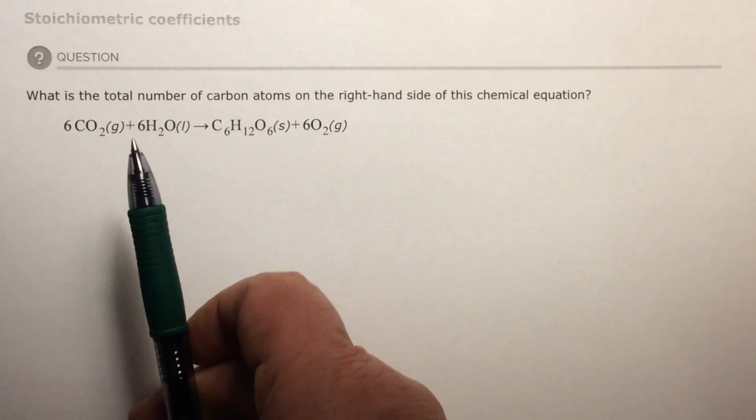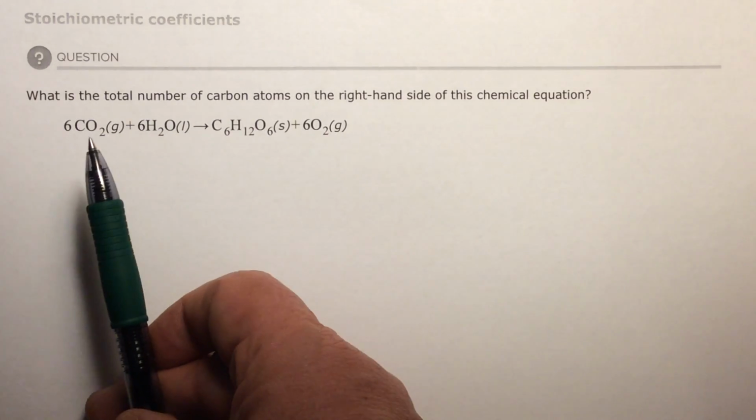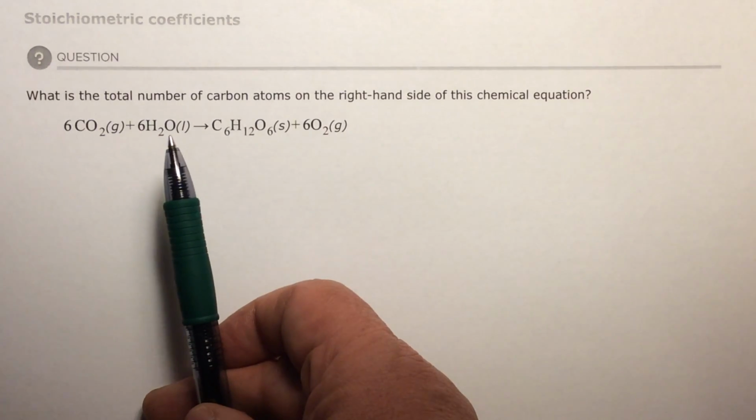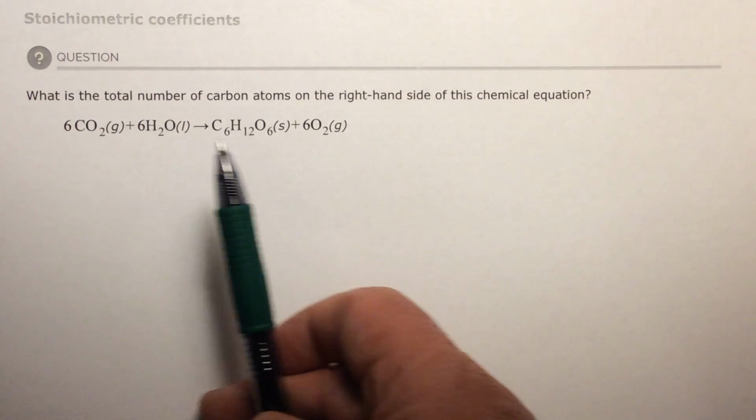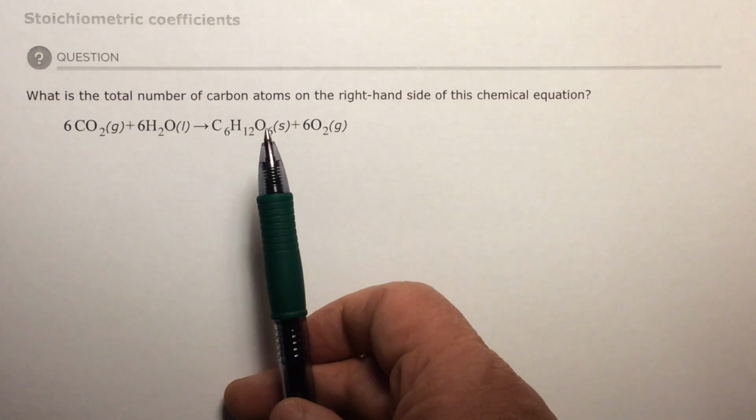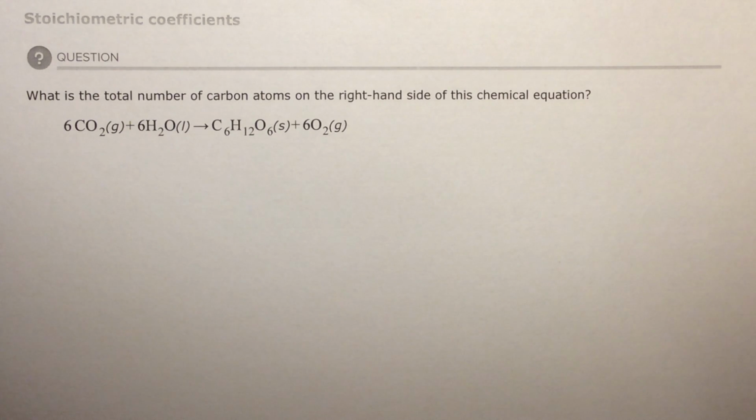An equation is telling you what your reactants are. In this case, I've got carbon dioxide and water, and its products, which in this case is sugar, this is glucose sugar, and oxygen. This happens to be what happens inside the leaf of a plant when it's making sugar for itself to grow with and producing oxygen.